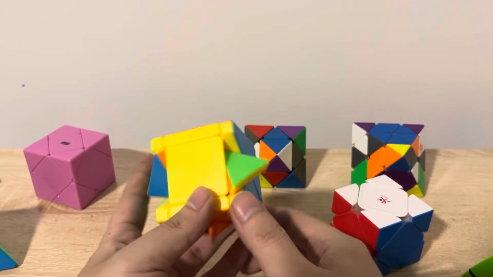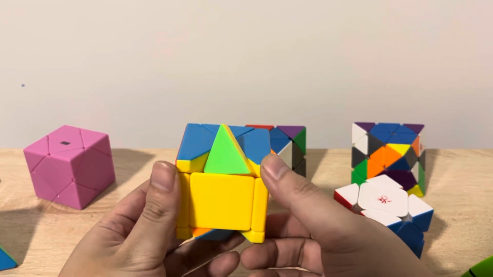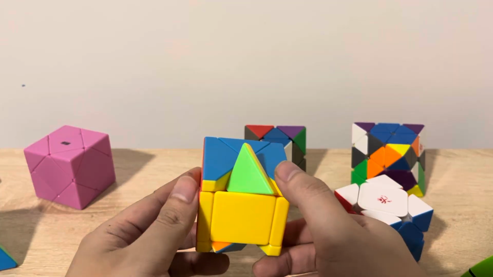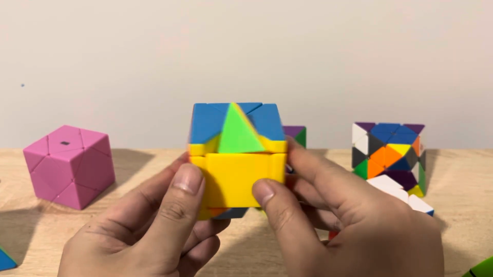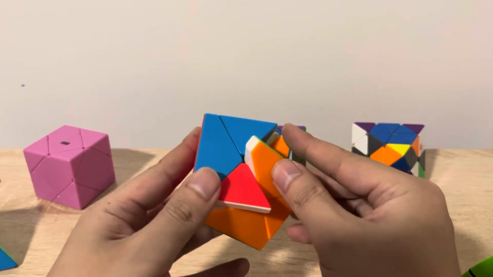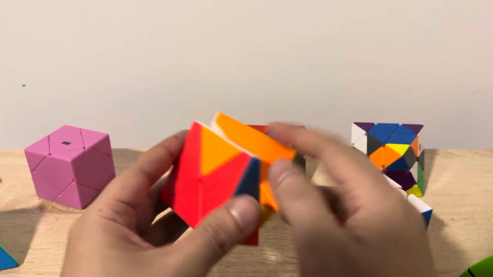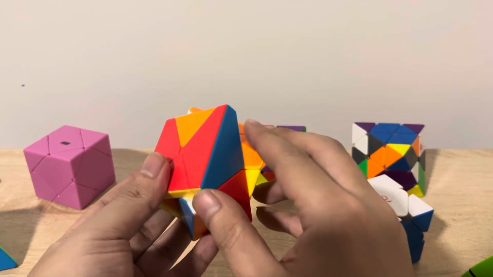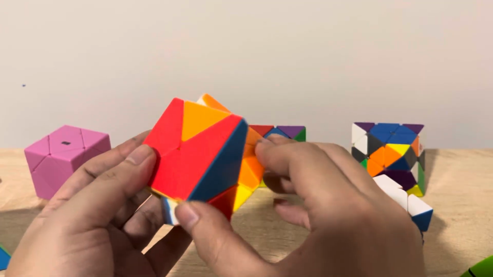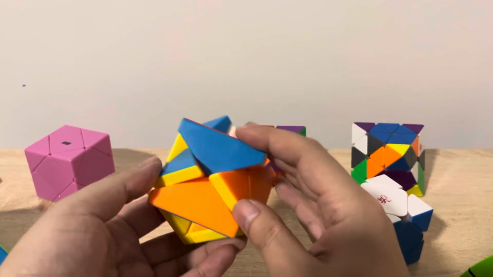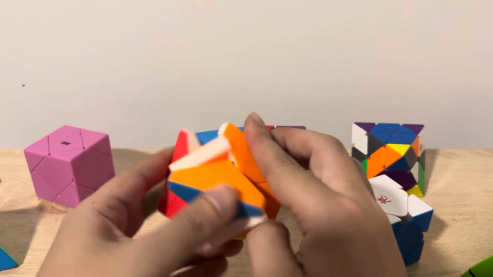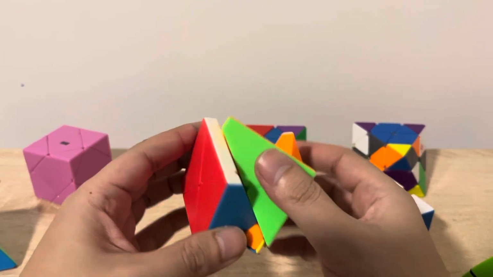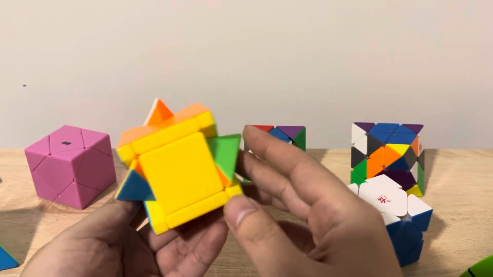So these 2 need to swap. This step is a bit hard to do since we need to hold these flat triangle pieces. I'm not messing that up, right? I might mess it up, but I'm going to just resolve if I did. Actually, I didn't. It's fine.